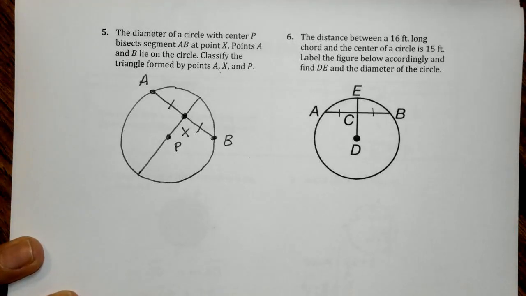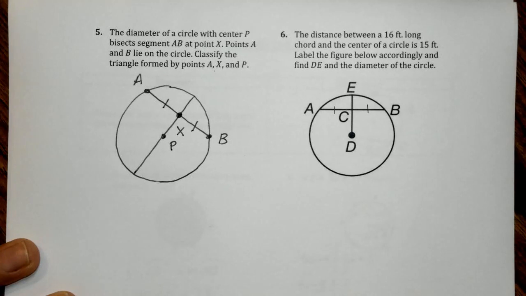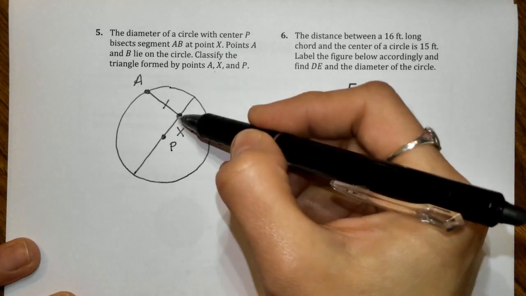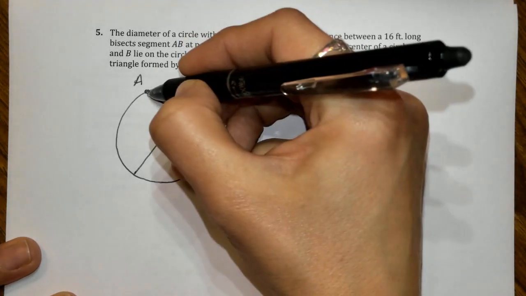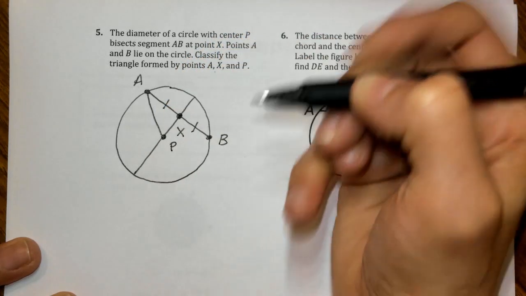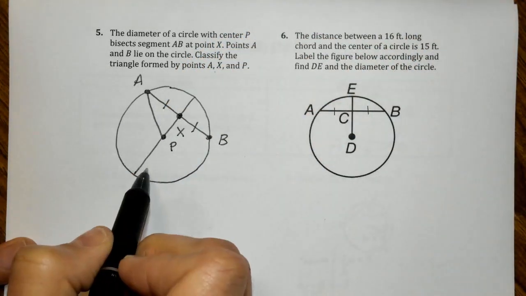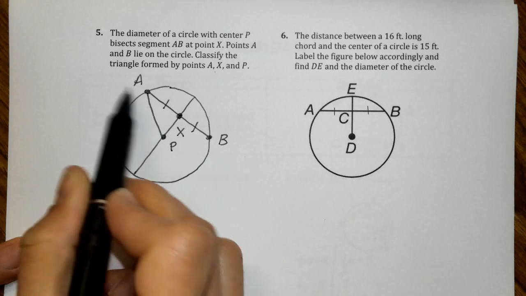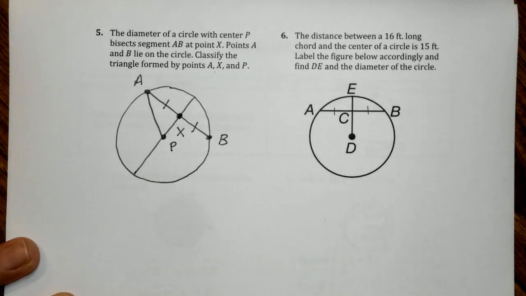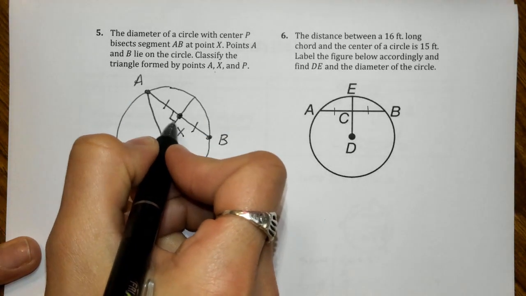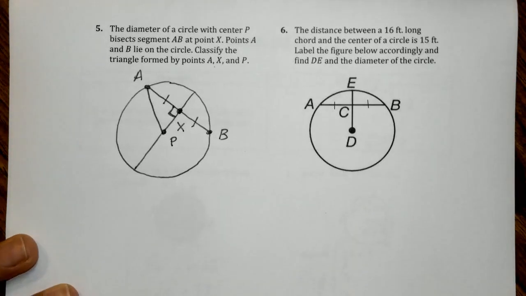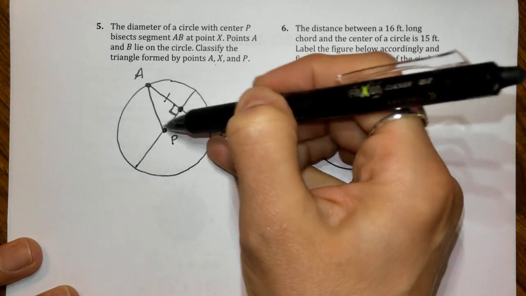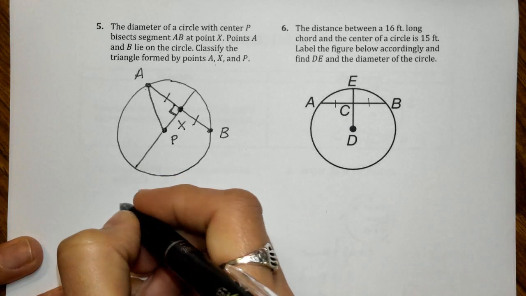We're going to classify the triangle formed by points A, X, and P. So we need to draw in the triangle. And because the diameter bisects chord AB, according to our theorem, they will be perpendicular. So when we draw on that 90-degree angle, we're seeing here that this triangle formed by points A, X, and P is a right triangle.